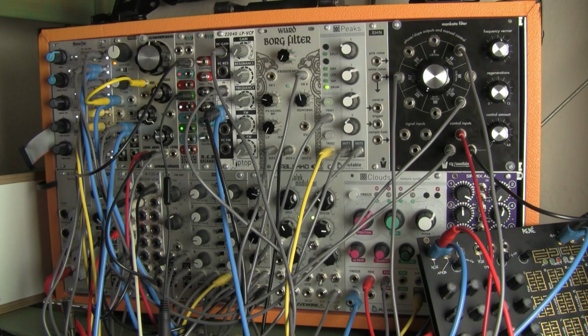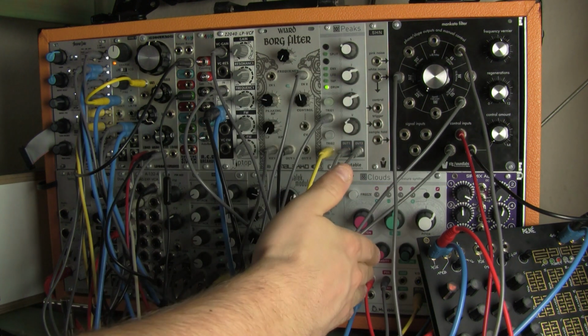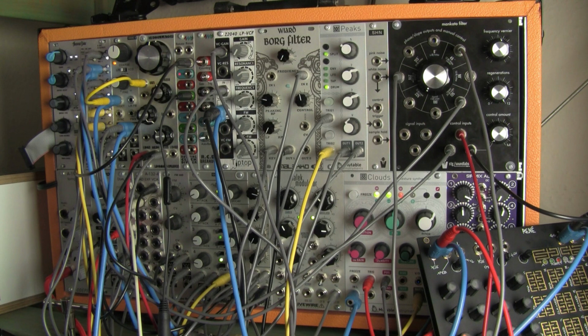So on this pitch sound we have some delay, just to add something, and then on that alarm sort of sound we have some textural stuff from Clouds. So altogether we have this.